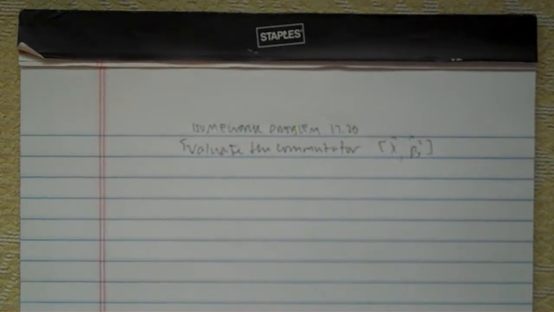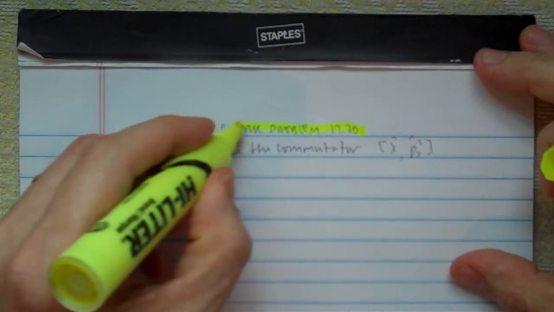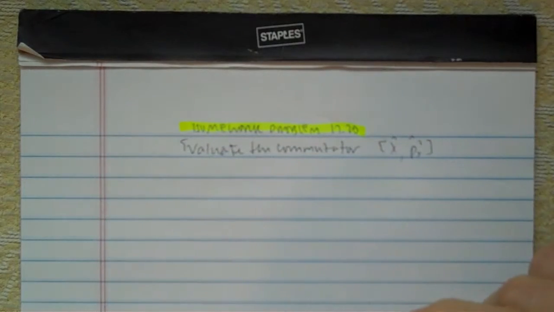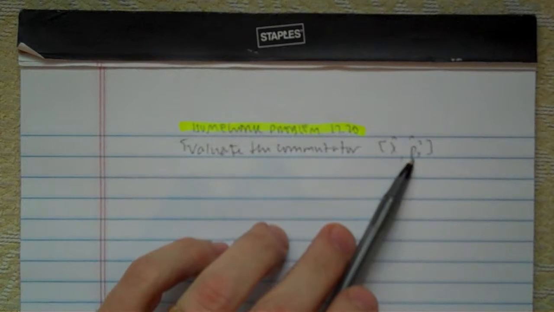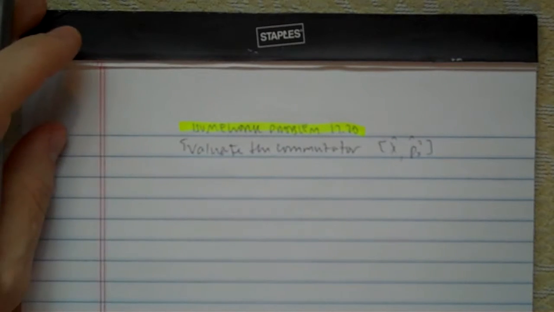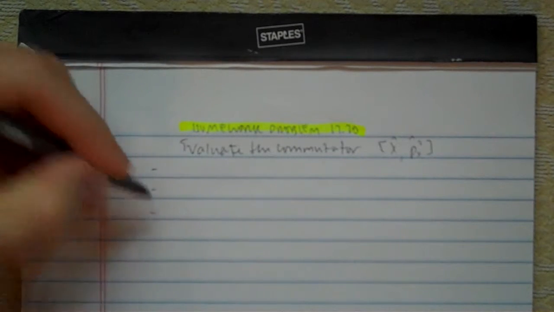Okay, so another question then that I got from a student was homework problem 17.20. Again, it's evaluate the commutator x bar and p squared x bar. So what we've been doing here is asking what are some other ways that this question could be worded.